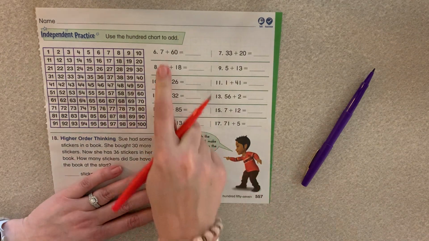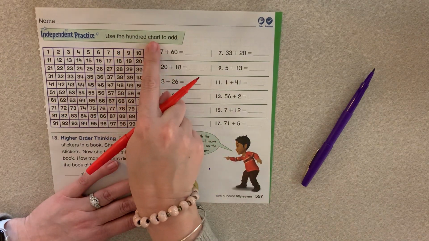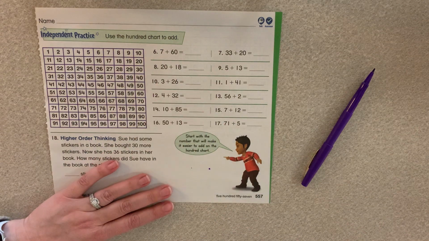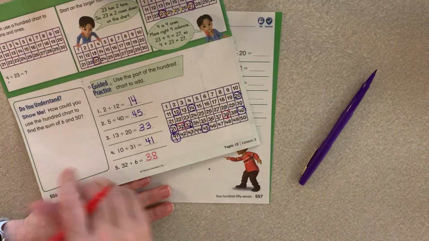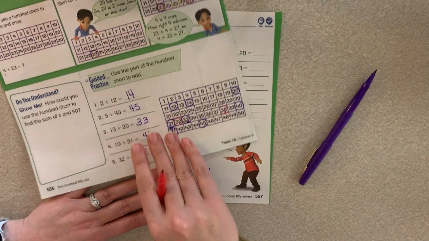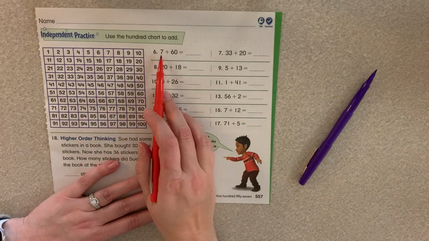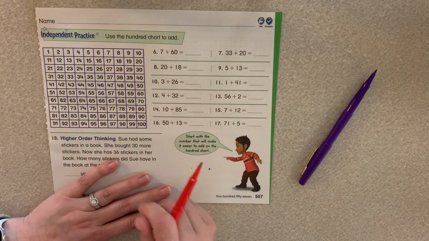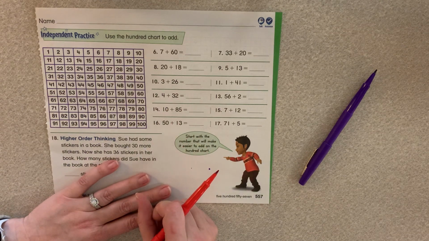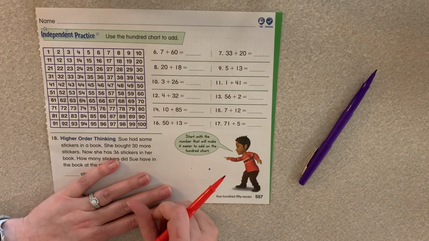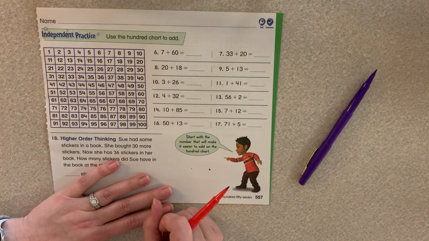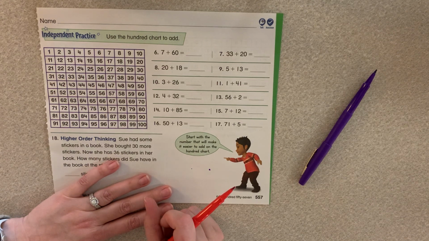All right, so again, you're going to use the hundreds chart to add, just like we did together here, okay? Which number are you going to start on? When you do your first problem, when you do 7 plus 60, you're always going to start on the, tell me, the larger number, right? Okay, and then you're going to count on, okay?